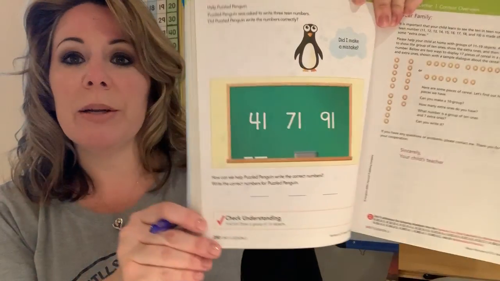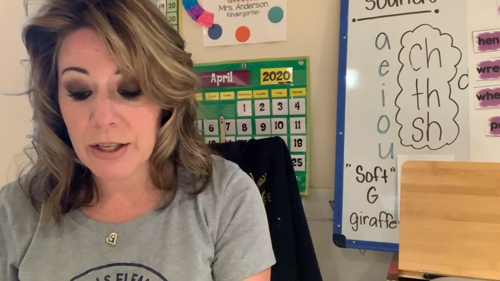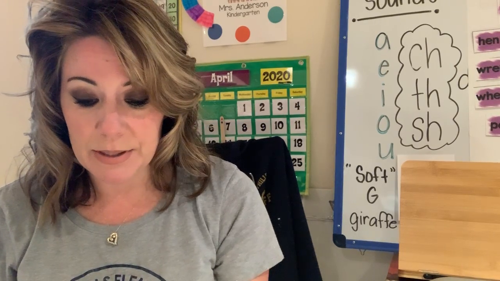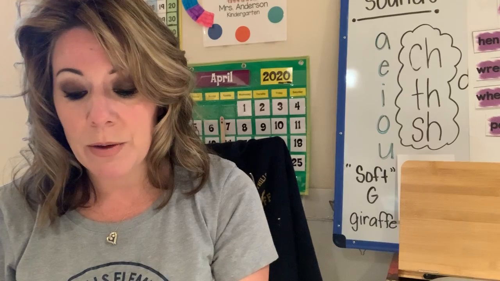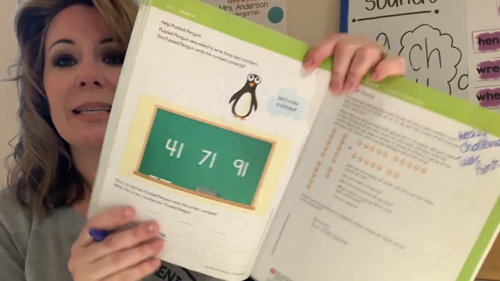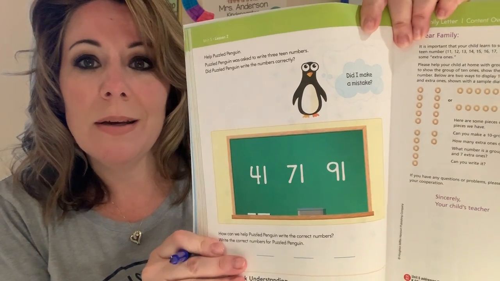So if we turn the page, take a look at page 280. We've got our penguin guy up above. And put your finger up above. It says, help puzzled penguin. Puzzled penguin was asked to write 3 teen numbers. Did puzzled penguin write the numbers correctly? And we're ending that with a question mark. They're asking us a question. And puzzled penguin over here, he says, did I make a mistake?